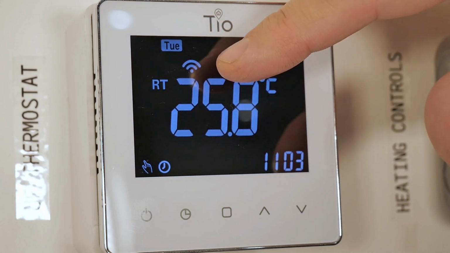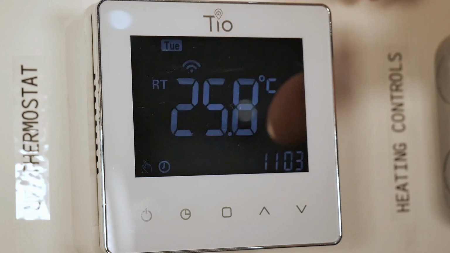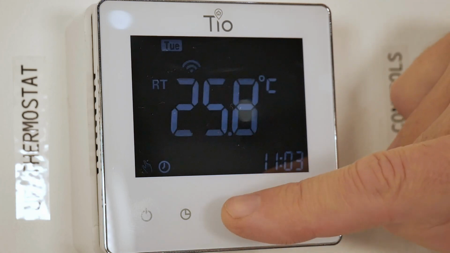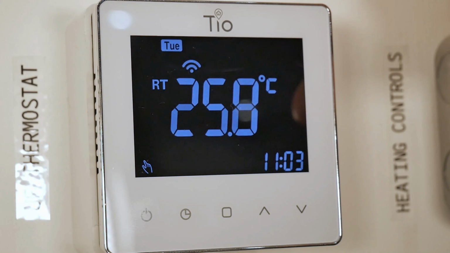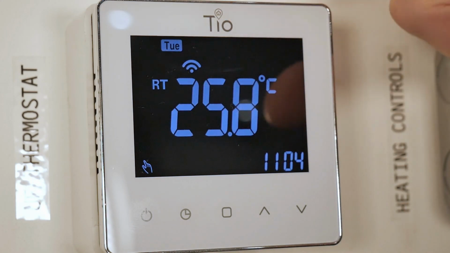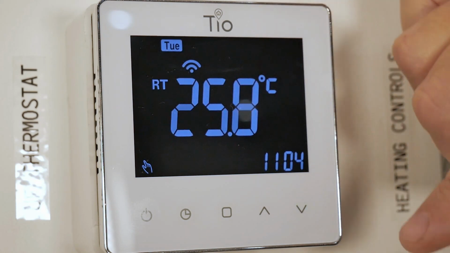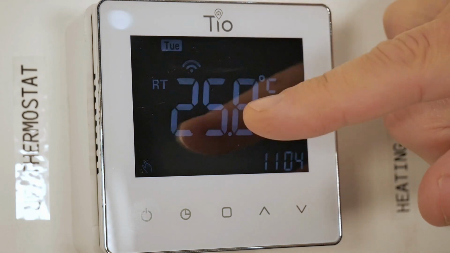This symbol here is showing you that you've got a Wi-Fi connection. As it is solid, it is showing that it's connected to the app and it's connected to the Wi-Fi effectively, so that is functioning as a Wi-Fi controlled thermostat as well. We also have the day of the week and the room thermostat that it is currently reading. So this room thermostat has the functionality to be used as just an initial air room thermostat through this thermostat itself, or it can measure purely from a floor probe in a wet room, for example, or it can actually measure both.